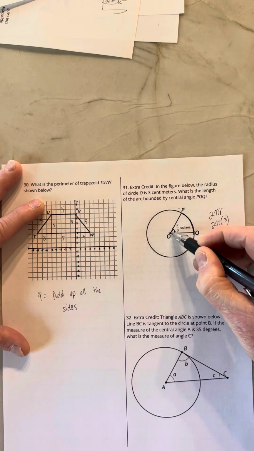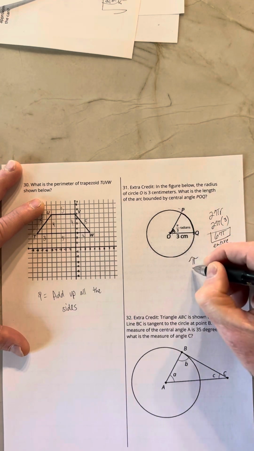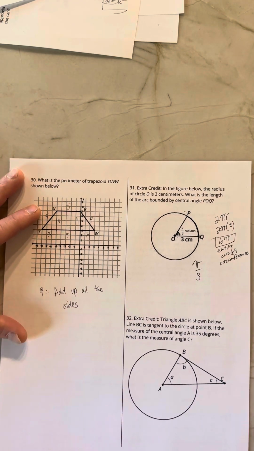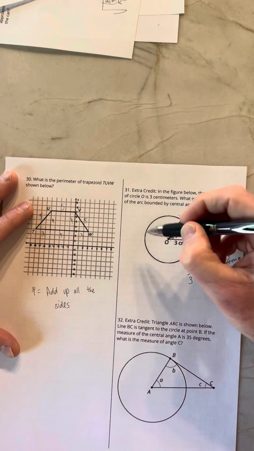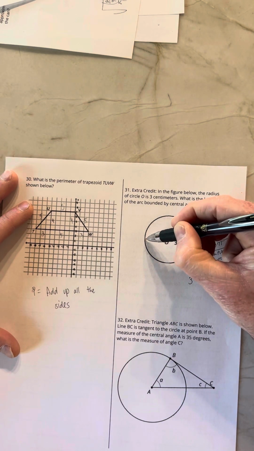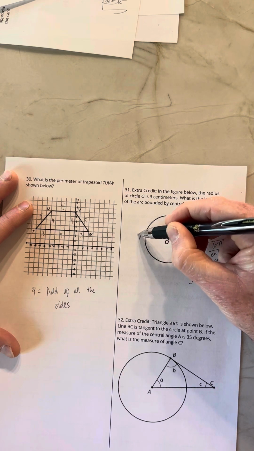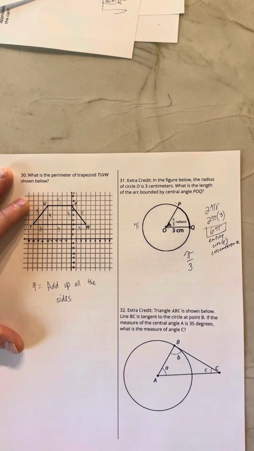Now, this angle right here is known as pi over 3. I didn't teach you this stuff because we didn't have time, but 180 degrees is considered pi in the unit circle.